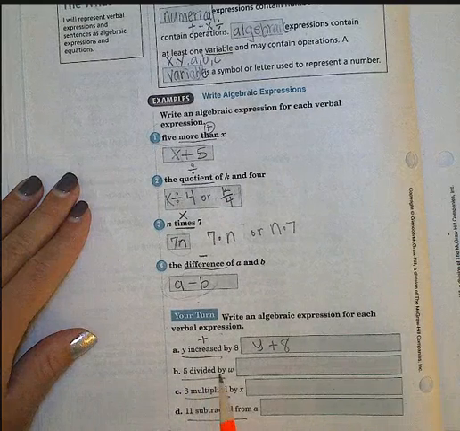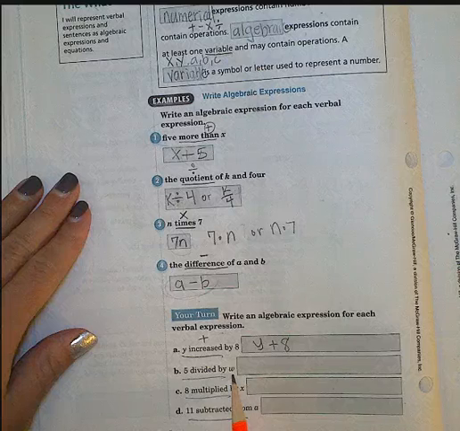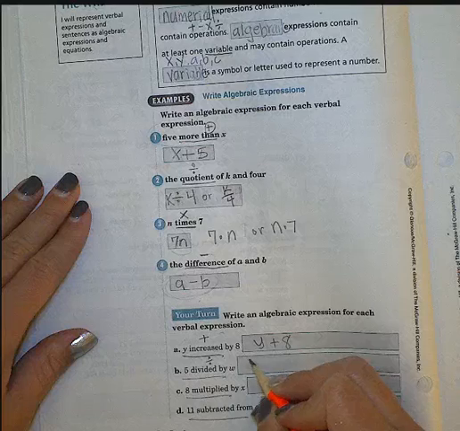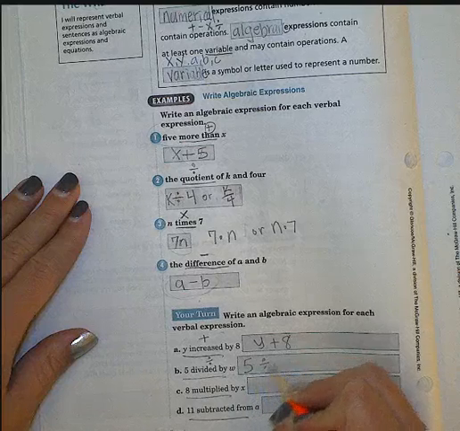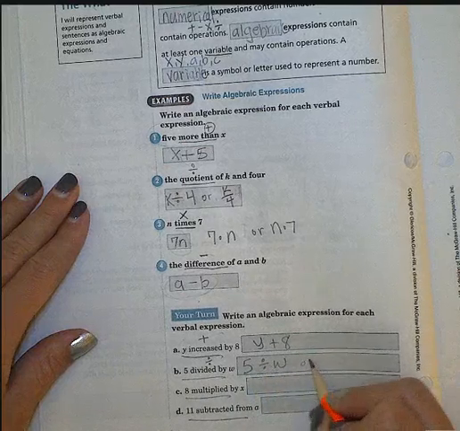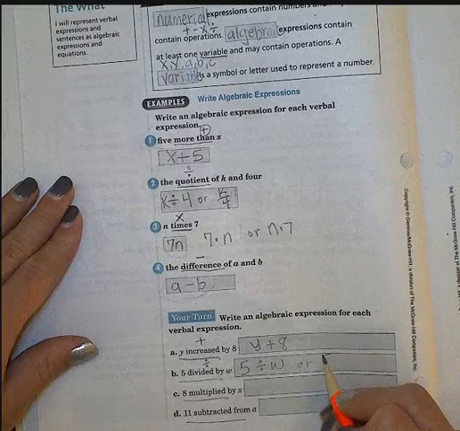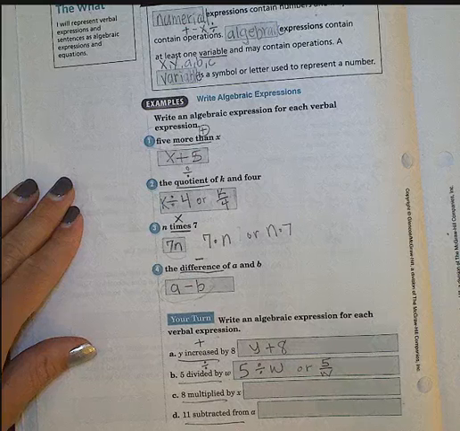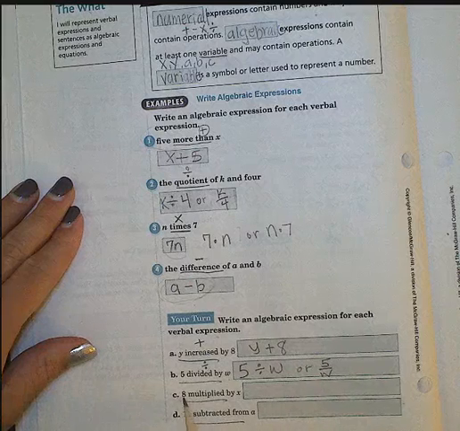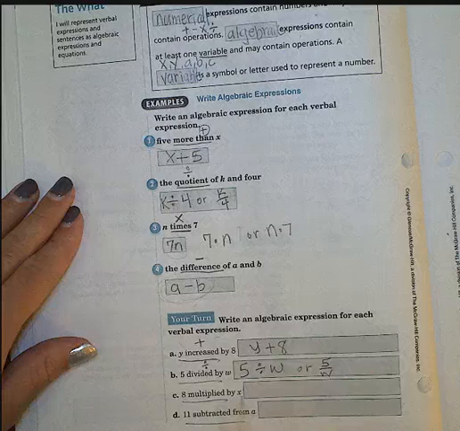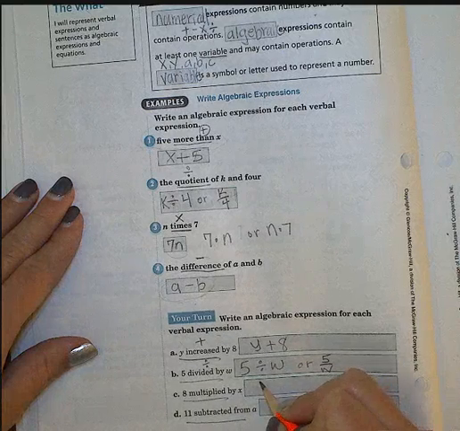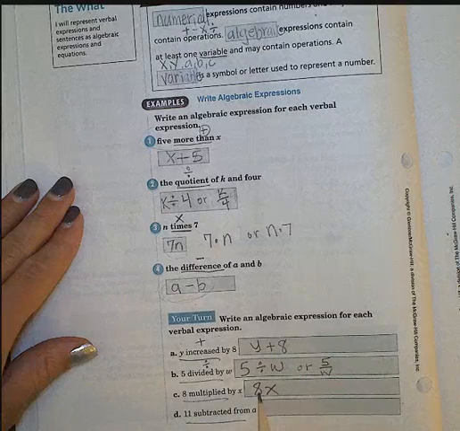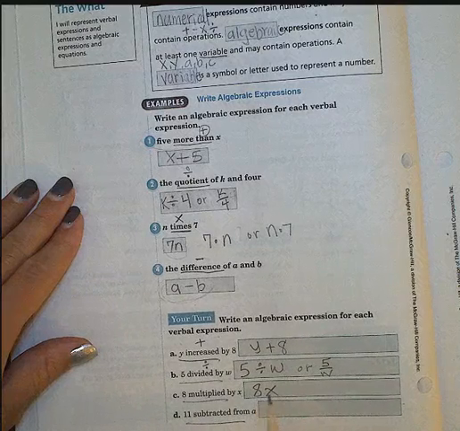5 divided by w. We know divided by is division. Basically says it right there. So we have 5 divided by w, or, and I'd like you to write both of these, 5 over w. Next one, 8 multiplied by x. Again, when we're talking about multiplication in variables, we often see them written like this, 8x. And that's how your answer should be, 8x.